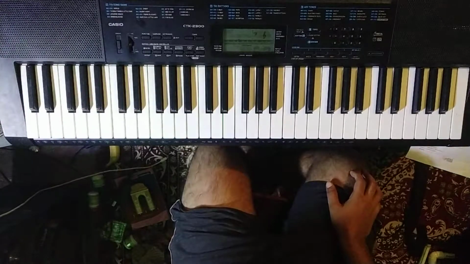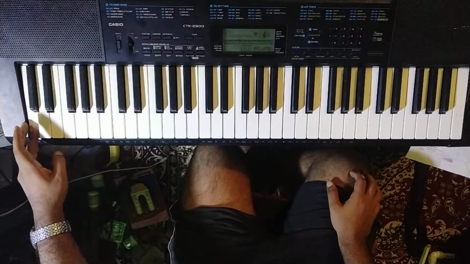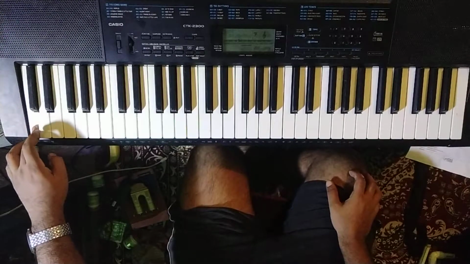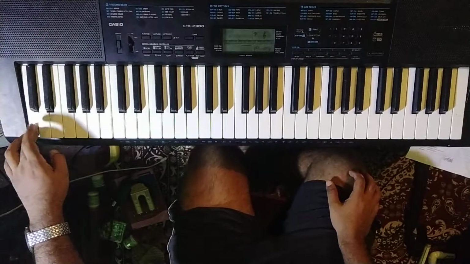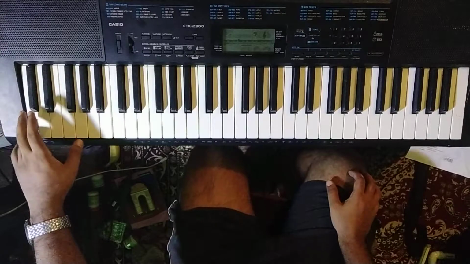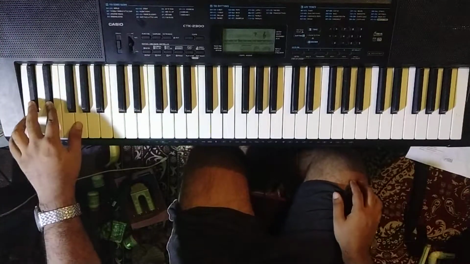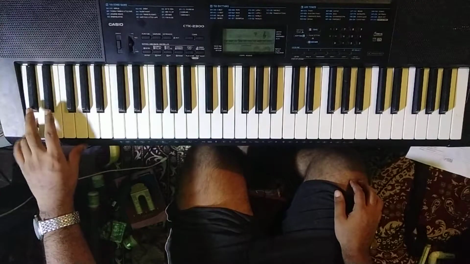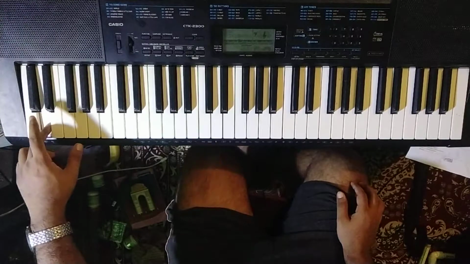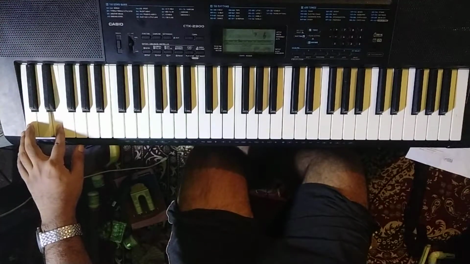So you have to understand what note comes at the starting of the pair of 2 notes, what comes in between, and what comes at last.